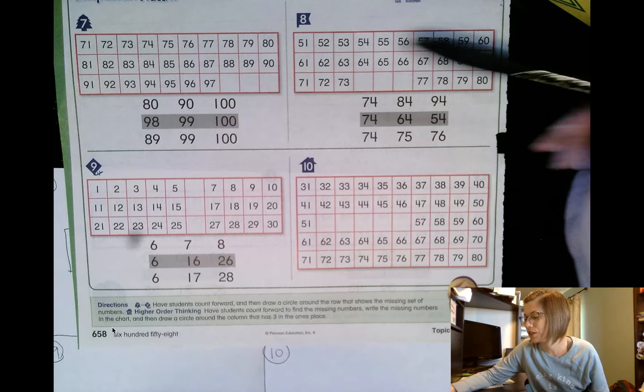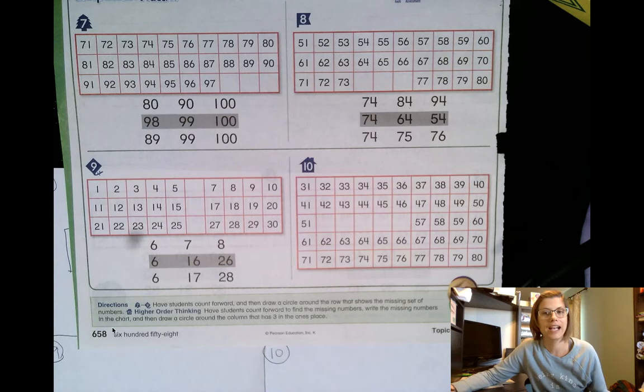Okay. Don't forget to choose your 3 answers, your little numbers that go in that box. If you need to do that again, you can rewind and do it again.